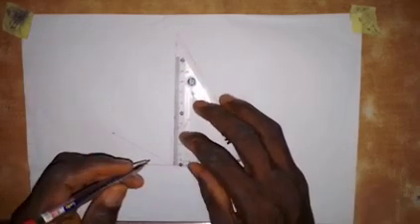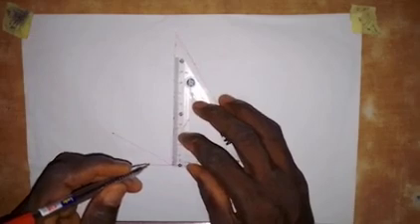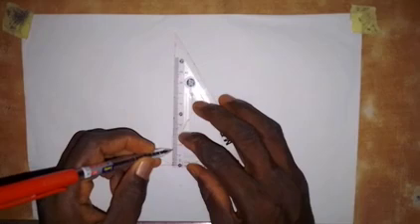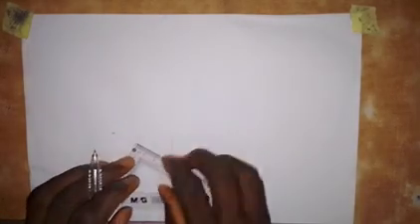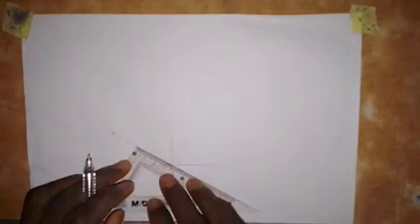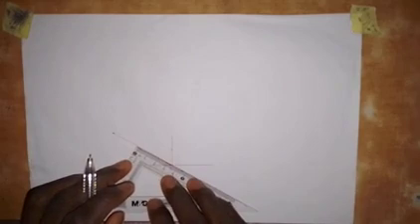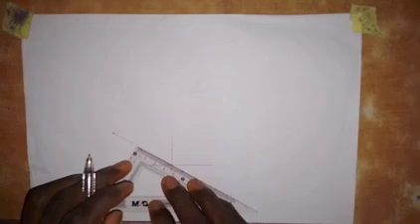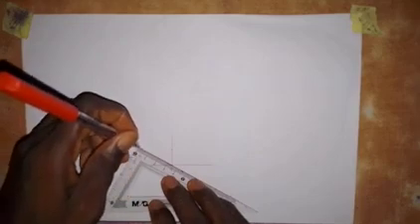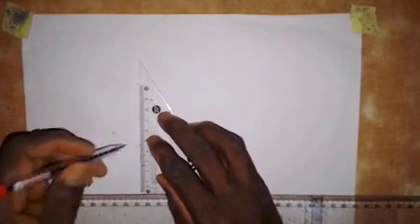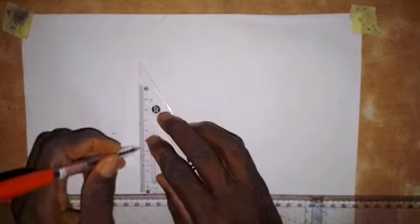So then I'm going to take a measurement of 15 millimeters here. So this is 15 millimeters, and from this point, I will take a measurement of 35 millimeters. So 35 millimeters from this point to this point here. So we have this to be 35. So here I'm going to draw a vertical line. So I'll draw a vertical line here like this.